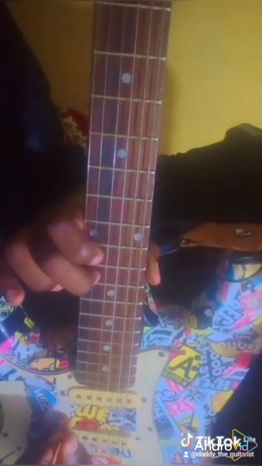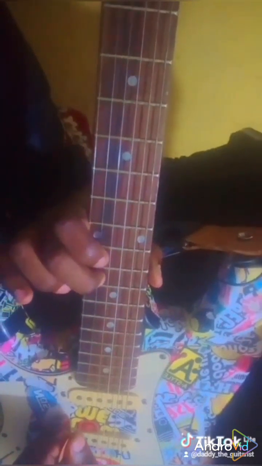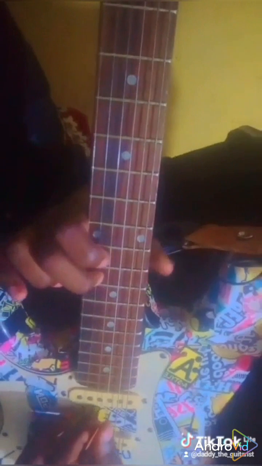Play the 2nd string, the D sharp, the D B note, and then play G string. Finish up with the A B note. I'm going to repeat that part one more time.